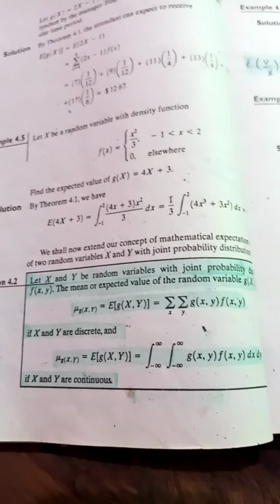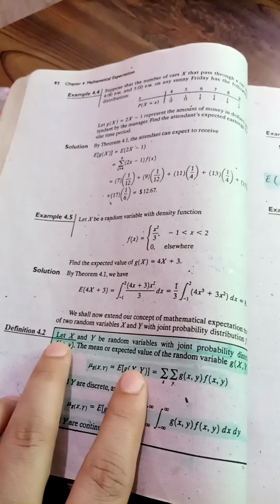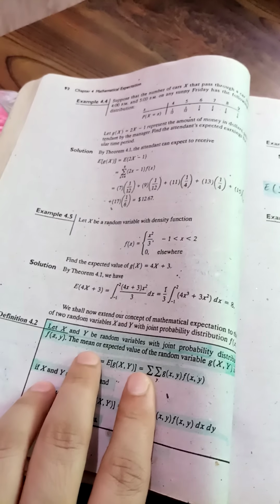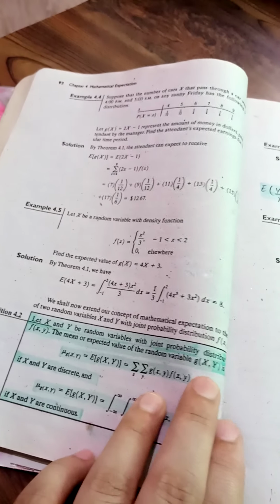In this video, we are going to discuss the joint expectation of joint distribution. So we are considering a bivariate distribution. So we will talk about bivariate distributions. If we have two random variables x and y with joint distribution f of xy, then mean or expected value of the random variable g of xy.